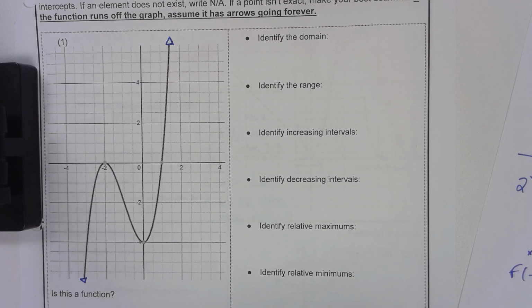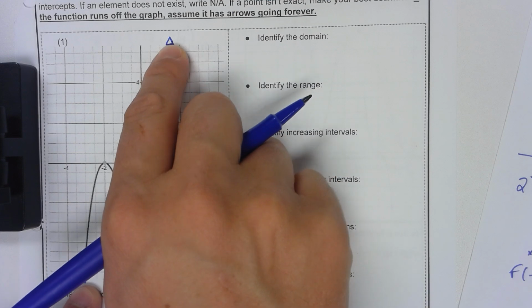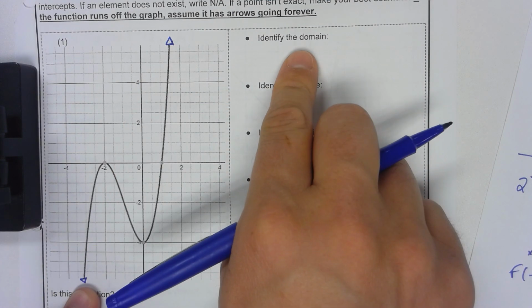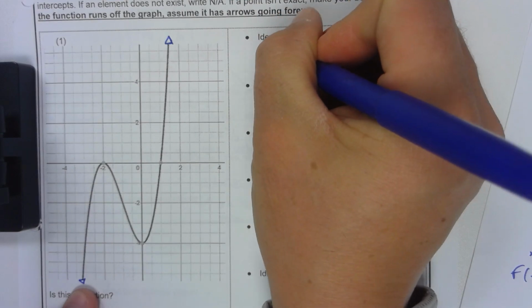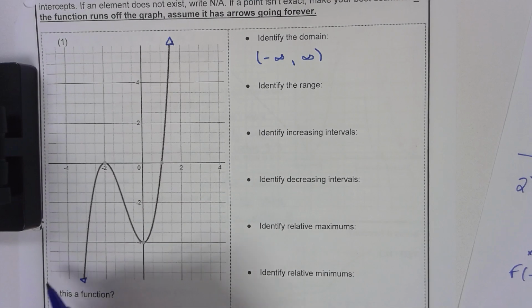And let's describe the domain. Okay, domain is a set of x values here. So I'm noticing that this graph, even though the arrows are pointing up and down, they're still pointing left and right. Okay, so the domain is every single value here. This graph is going all the way left to negative infinity.